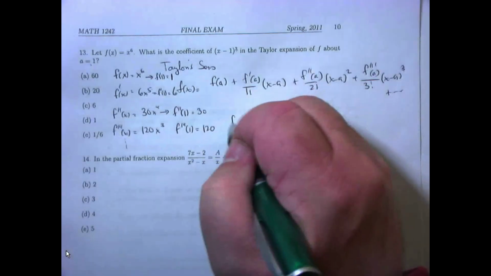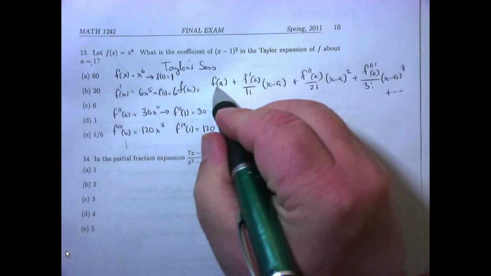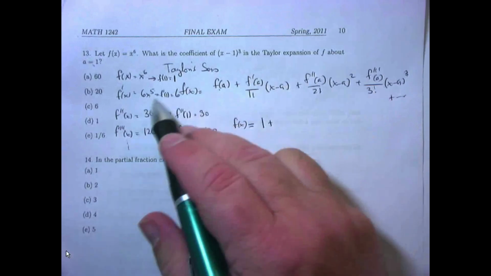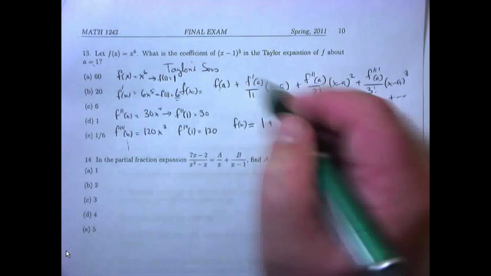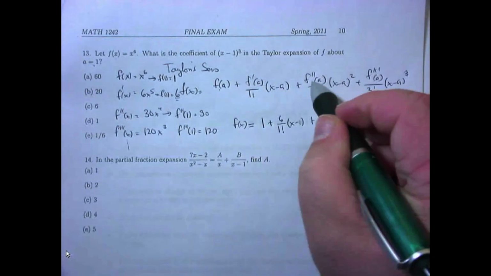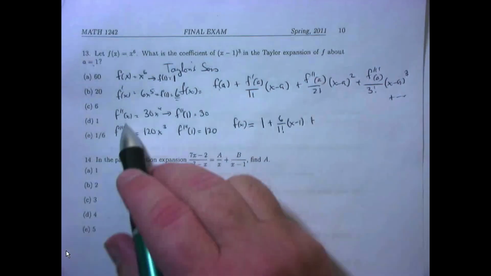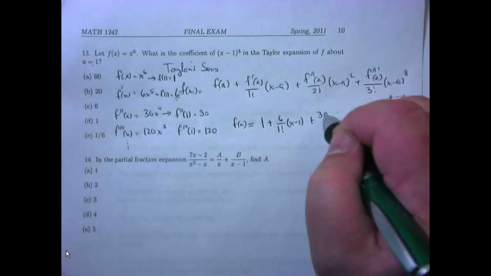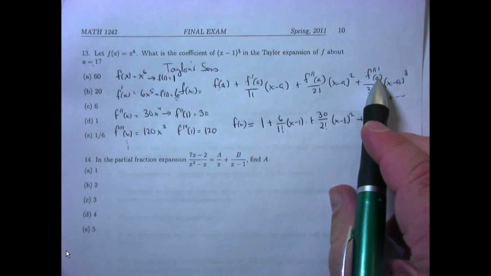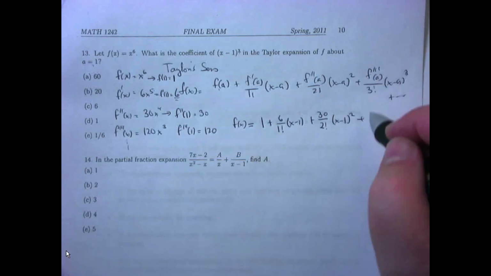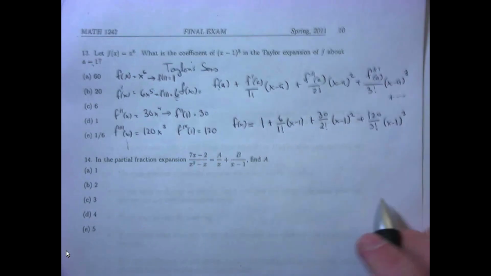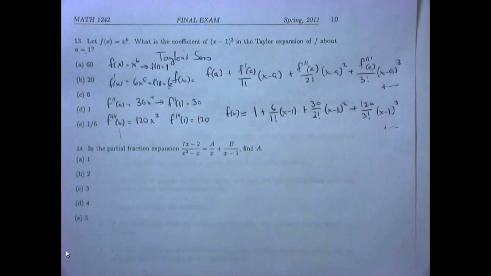Plugging it into my formula right here. f of x, my function, would be equal to f of a, f of 1, which is 1, plus f prime of a, the derivative evaluated at a, which was 6, 6 over 1 factorial times (x minus 1), plus f double prime at 1, which is 30, so this would be 30 over 2 factorial times (x minus 1) squared, plus f triple prime at a, which is 1, is 120 over 3 factorial times (x minus 1) cubed, plus dot dot dot.